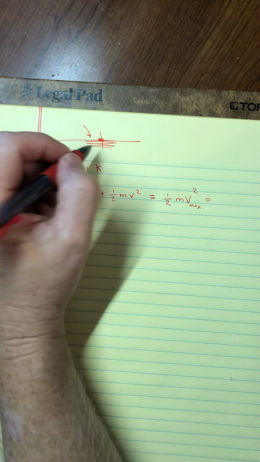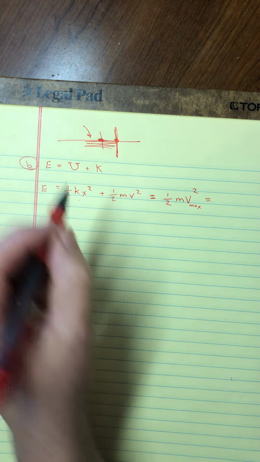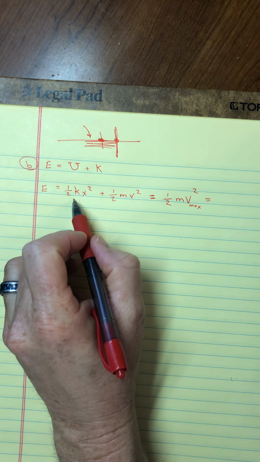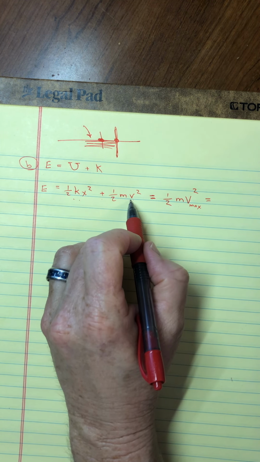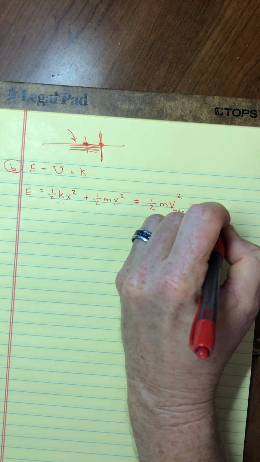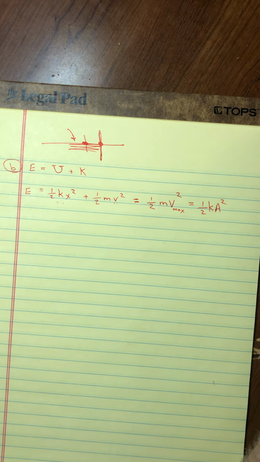But you could also say this. When it gets all the way to its maximum displacement, that is at its amplitude, it would all be potential, and it would come to a stop, so it has no kinetic energy. So you could also say this totals 1/2 k a squared. And so all of those work fine.